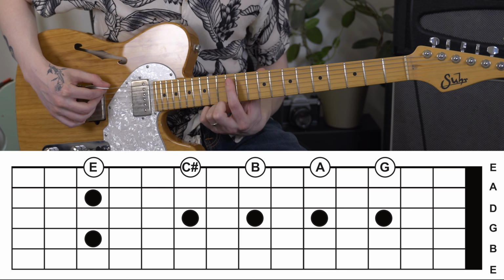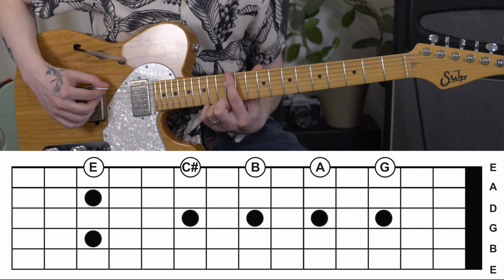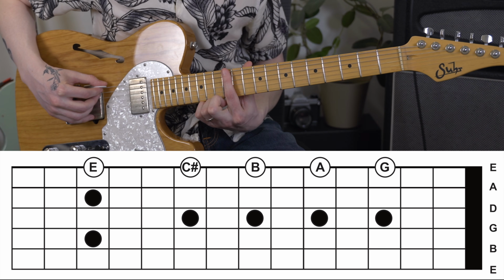And then when we get to the double marker here, that means we've completed an octave, which means that we've gone all the way through the alphabet and we've arrived back at the first letter. So this here is an E.